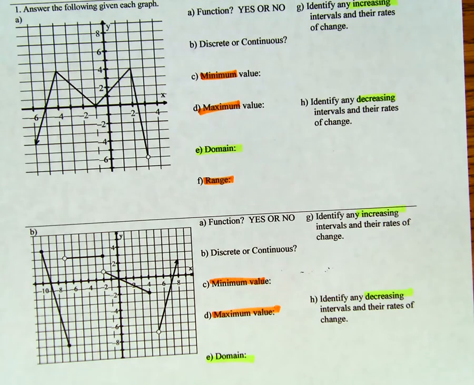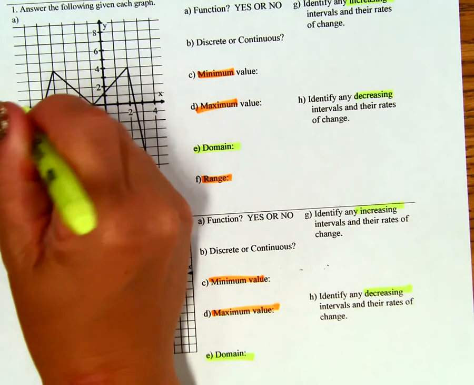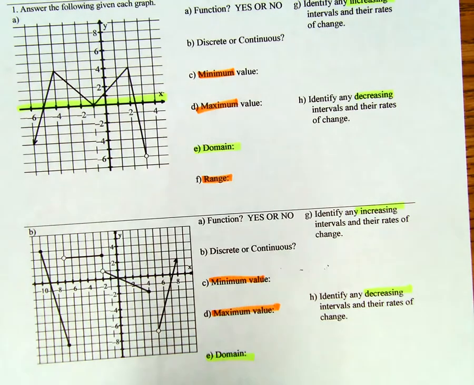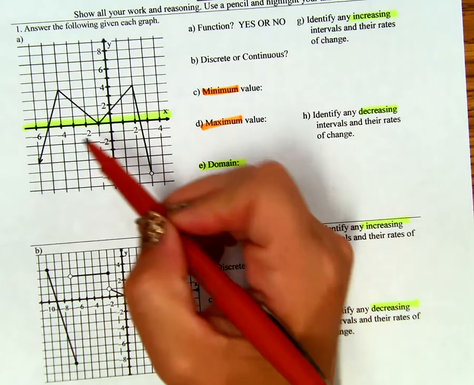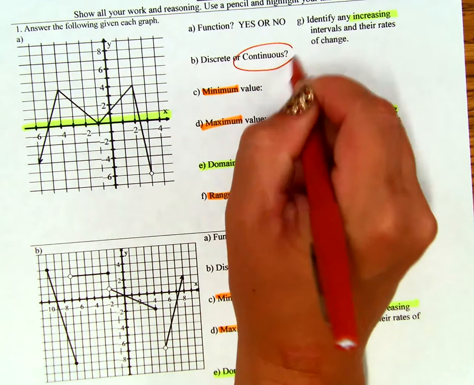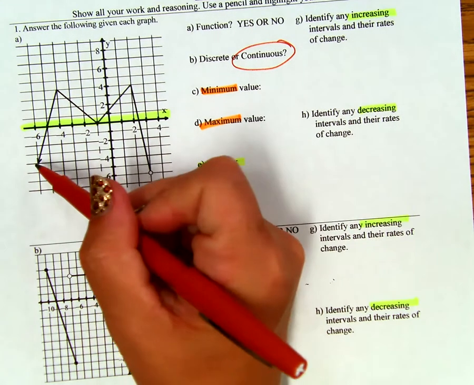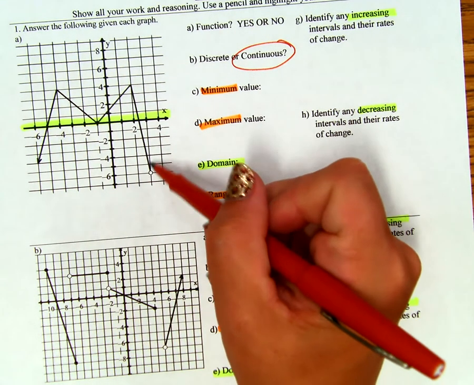Okay, so when I'm looking for the domain and the increasing and decreasing sections, I'm going to be using the numbers along the x-axis. So let's highlight that as well. So what is the domain of this graph? Since this is a connected graph, I could trace it the entire way. It's continuous. I can say that there is one domain. It goes all the way across, starting from here, all the way across and stopping here.